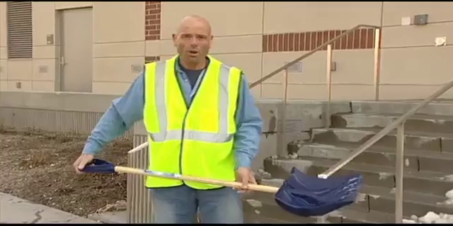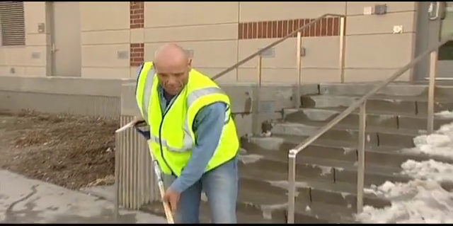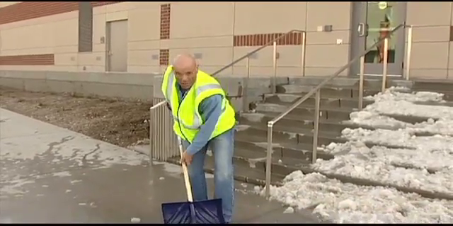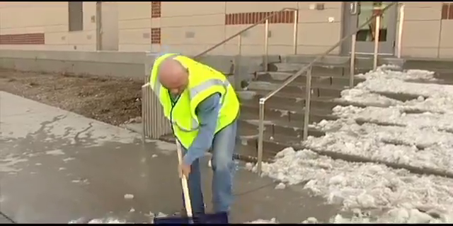When shoveling, it's important that you keep your body in line and that you keep your work in front of you. Shovel with your knees bent and turn to move your pile of snow.